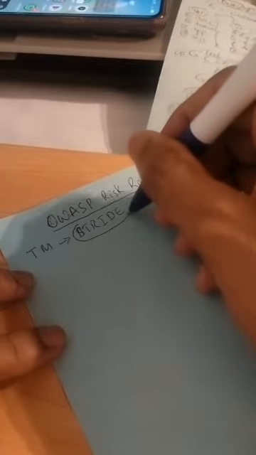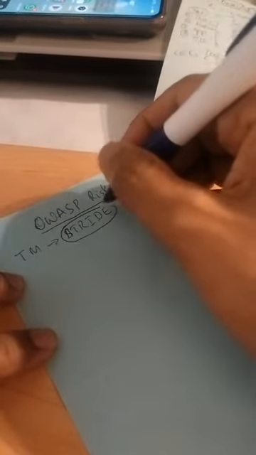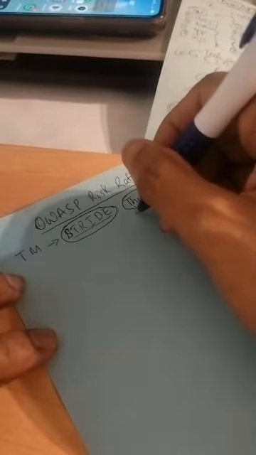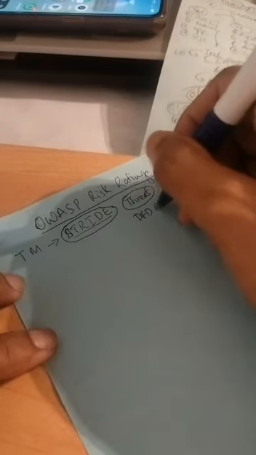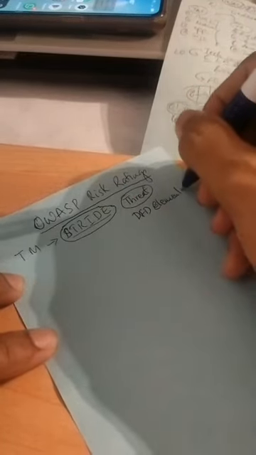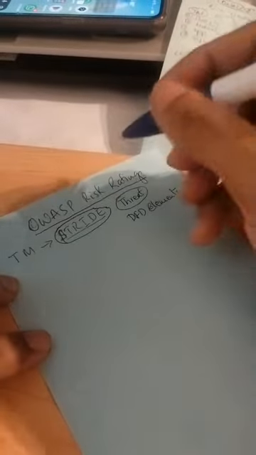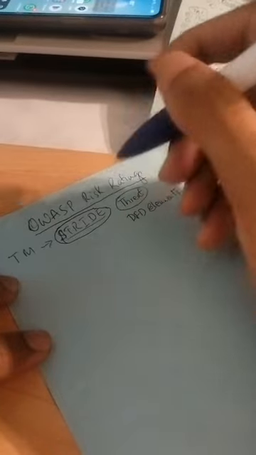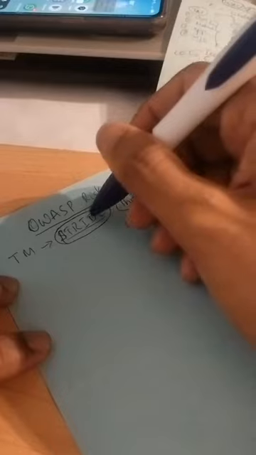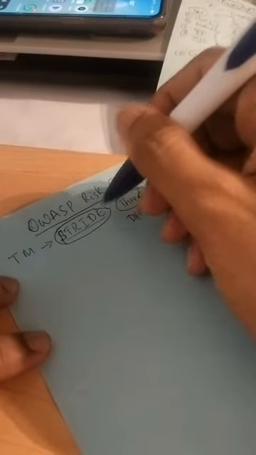But STRIDE actually gives the mapping of threats across a STRIDE. So it takes the DFD elements and maps them against these six STRIDE threats, where S stands for spoofing, T for tampering, R for repudiation, I for information disclosure, D for denial of service, E for elevation of privileges.